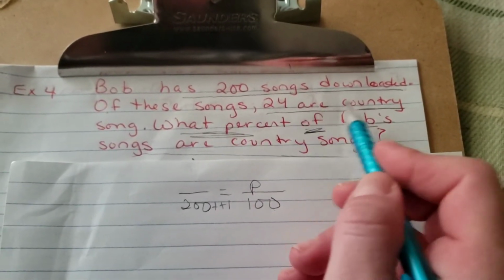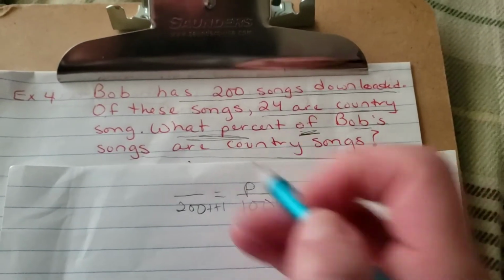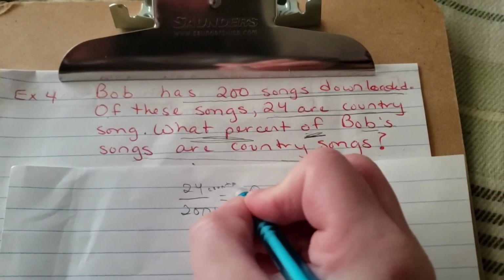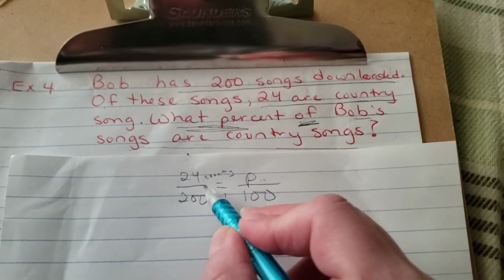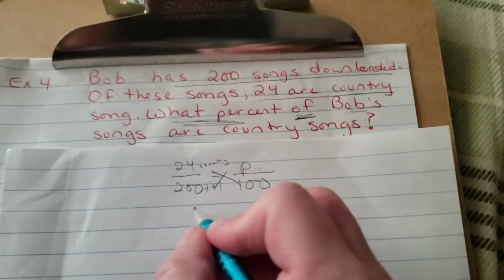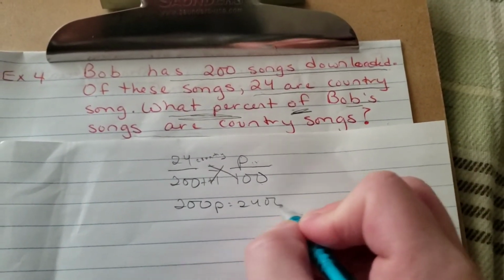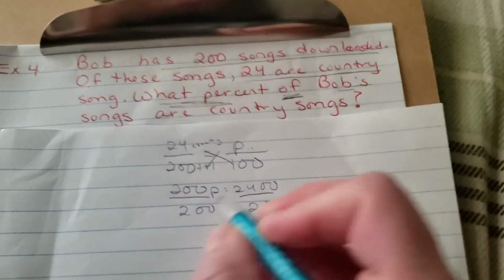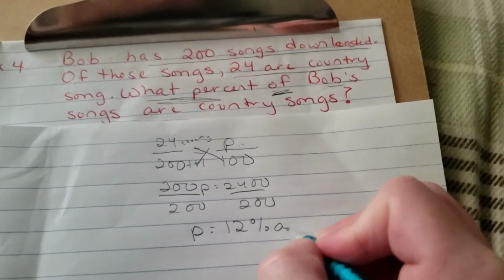So of these songs, 24 are country. Now I'm looking for the percent that are country. And if 24 are country, I need to match it up with my variable. So this is my country songs, and that's what I'm solving for, the percent that are country. Okay, so just like yesterday, cross multiplying here, 200p equals 2,400. Divide both sides by 200, and I am going to get that p is equal to 12% are country.